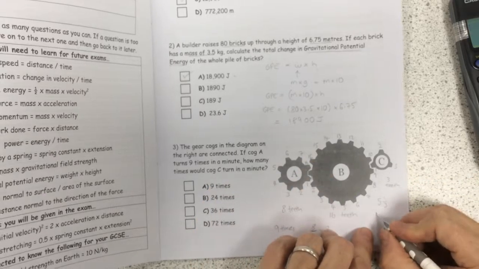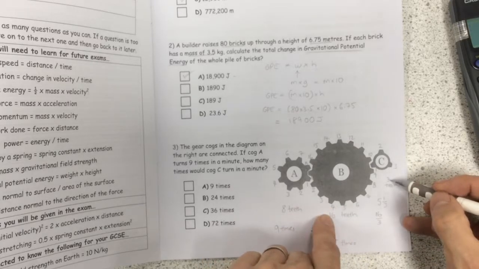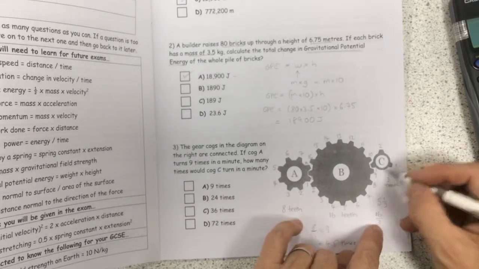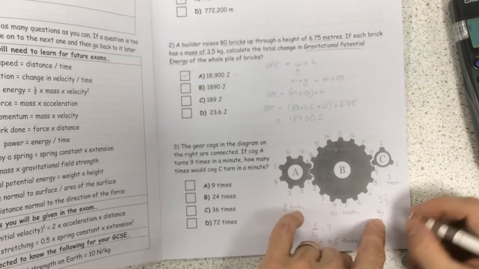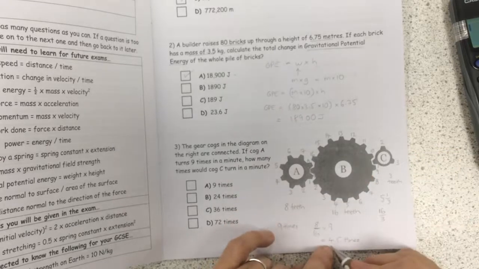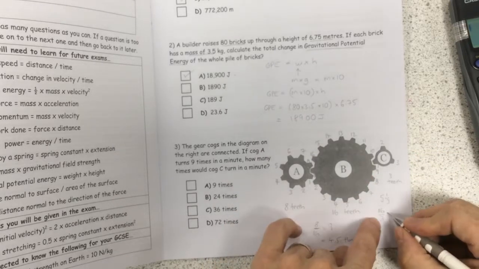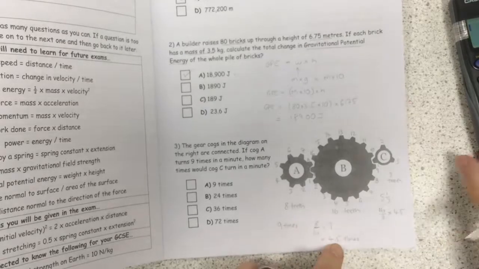It's actually the same as 16 out of 3, which is the same as the ratio of the teeth. It's the number of times this turns when this goes round once. Okay, so 16 thirds is the number of times this turns if B turns once. So if B is going 4.5 times, it's 16 over 3 times 4.5, because it's going around 4.5 times.